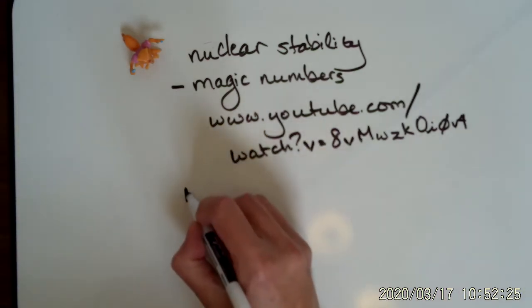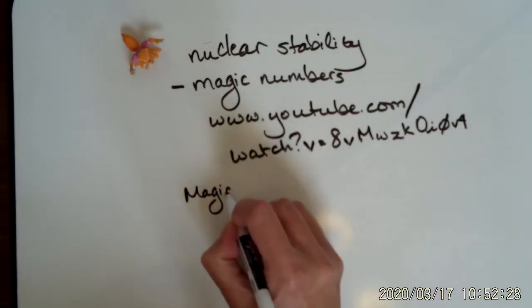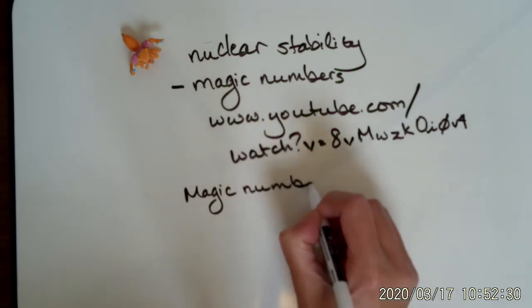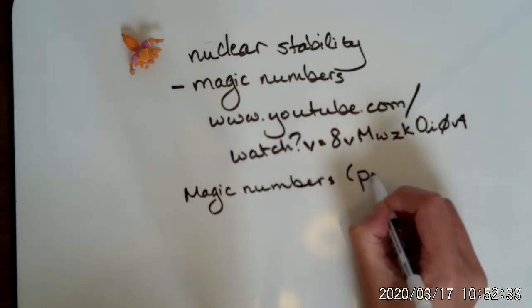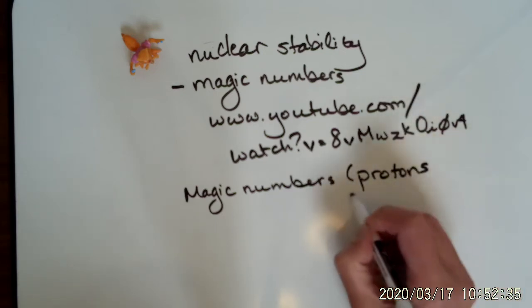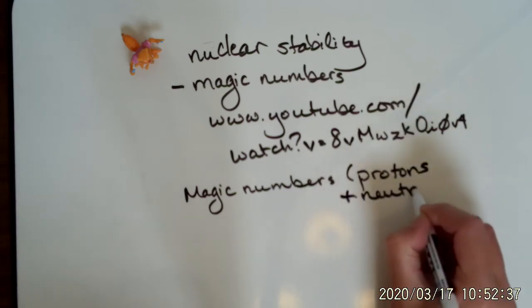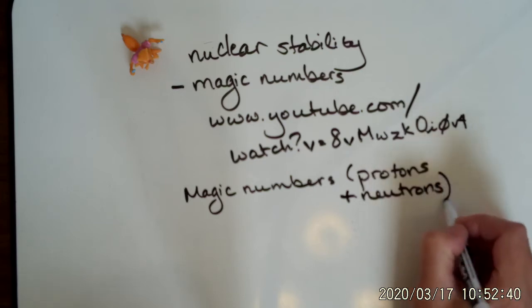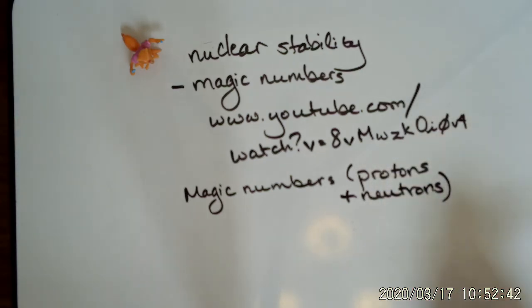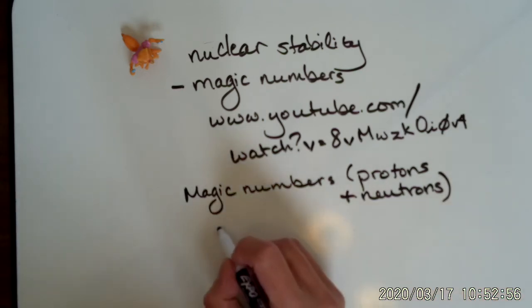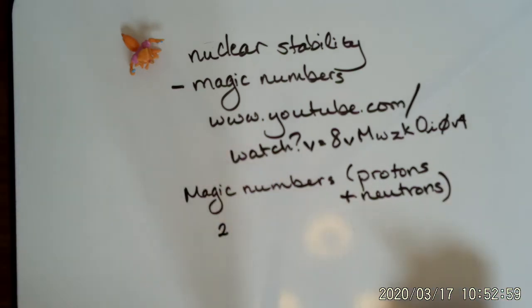So when you look at your magic numbers, and this applies to protons and neutrons, okay? If you have protons that actually have these magic numbers, you'll see stability. If you have neutrons that have this magic number, you also see stability. If both your protons and neutrons have these magic numbers in the nuclei, then you see an extra stability with them. So the first one is 2.